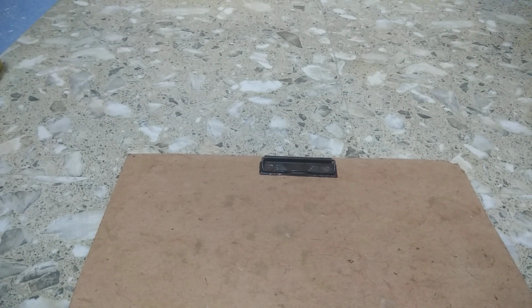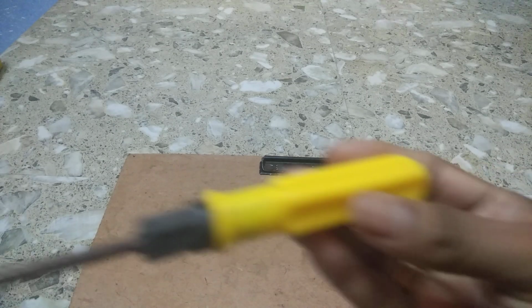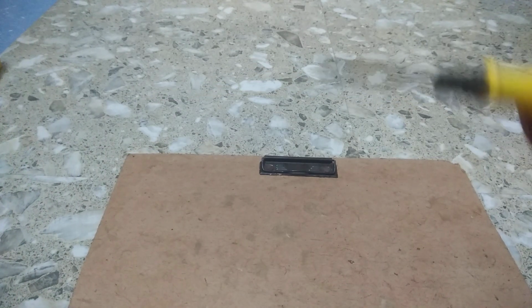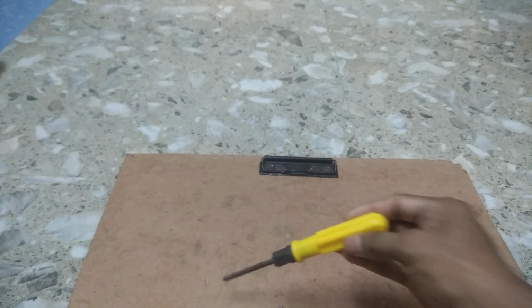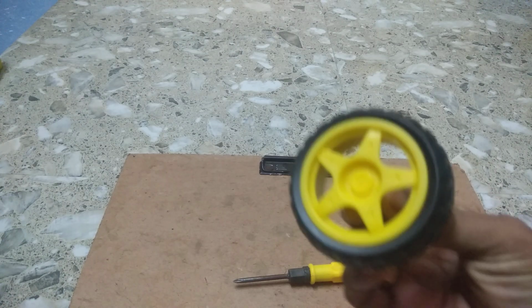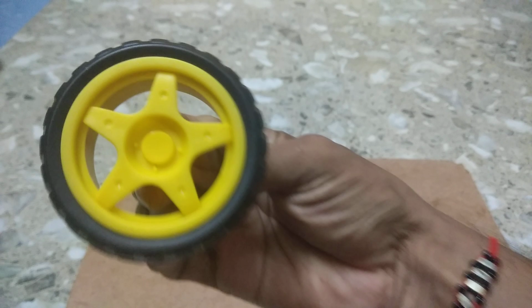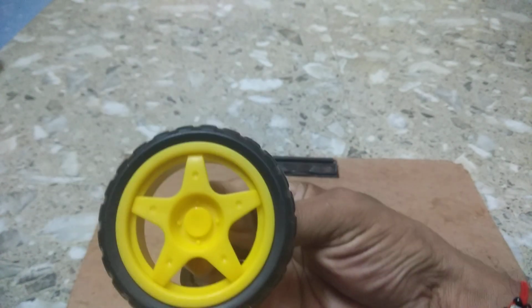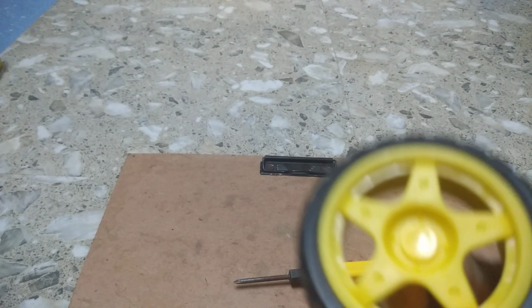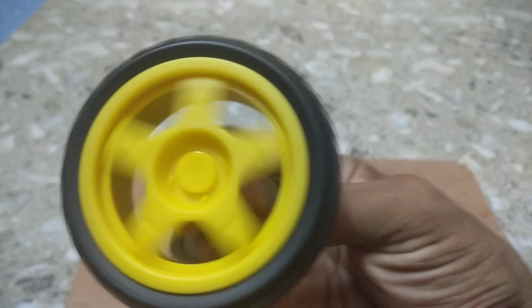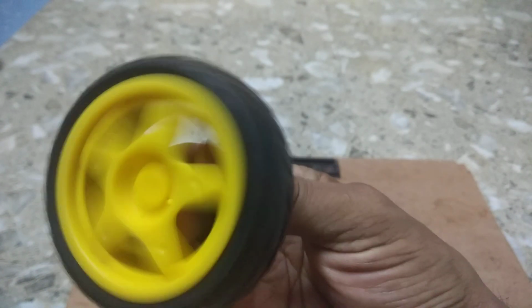Now you see here, how it works and how it is rotating. I will show you.